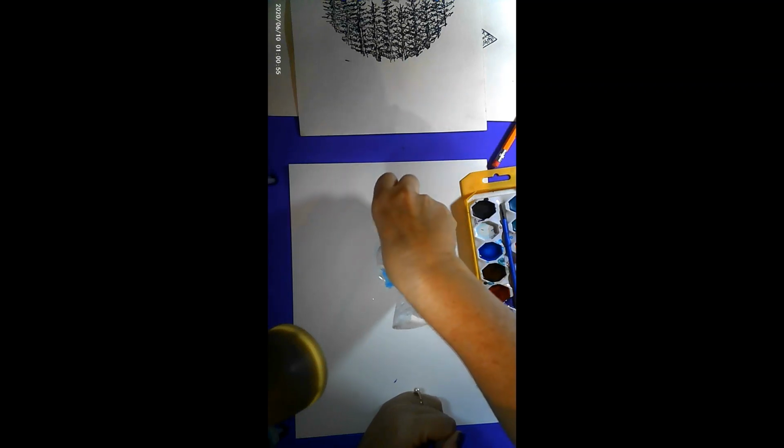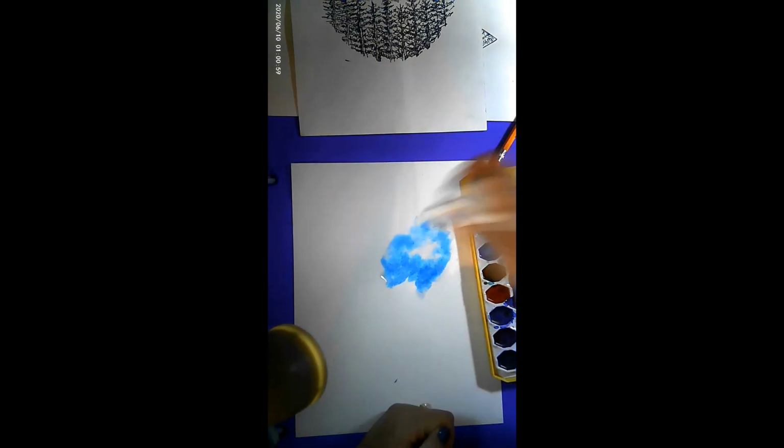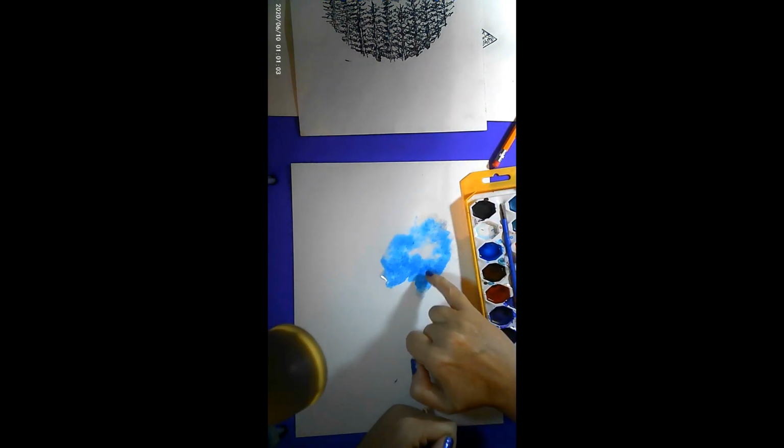And right as soon as you think you got it, you go in with your paper towel and you lift. You want more? Lift. Okay? So now you have variations. You have some darker areas, lighter areas, medium value areas. If you do make a mistake, you can probably lift some of it out. Not too much though. I'm just going to gently go back and forth.